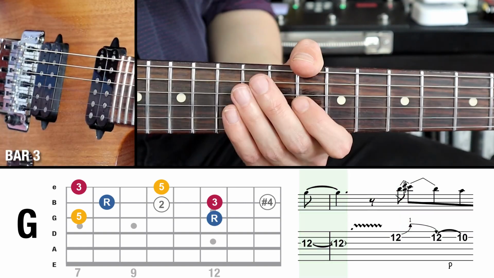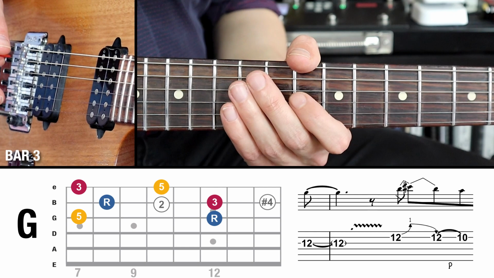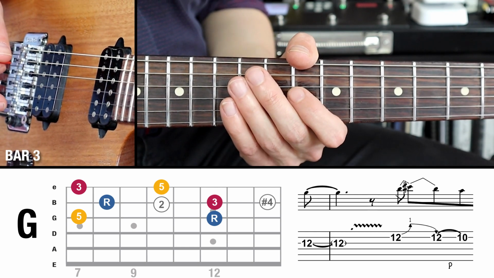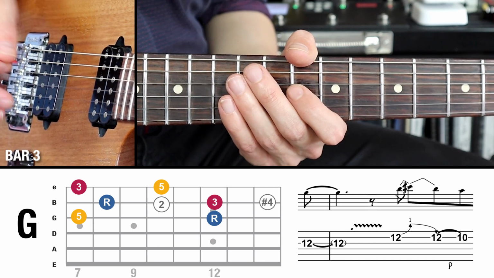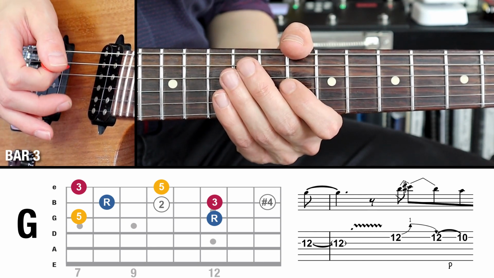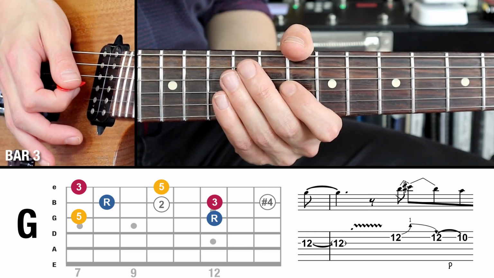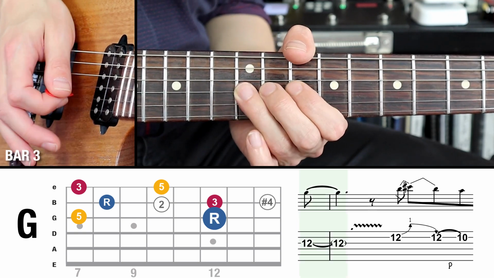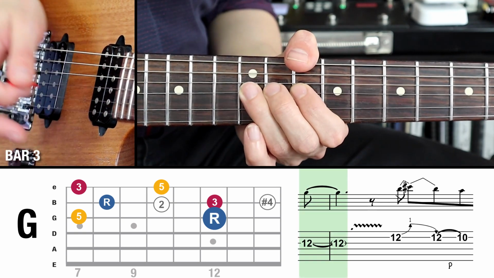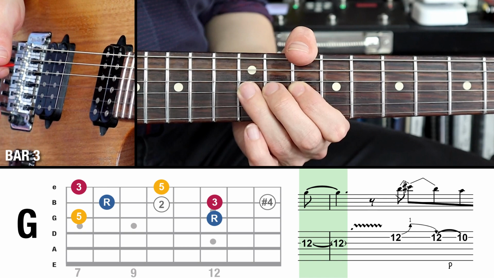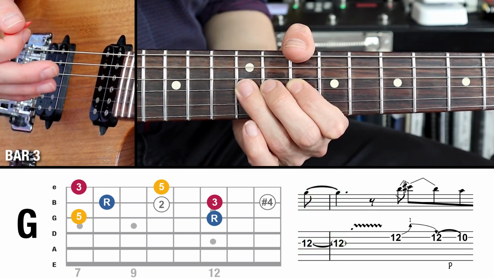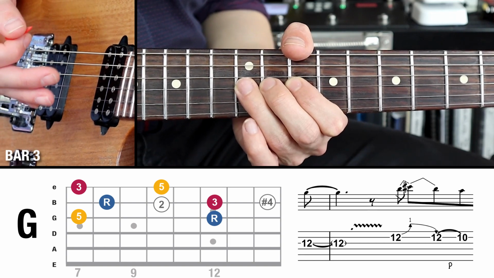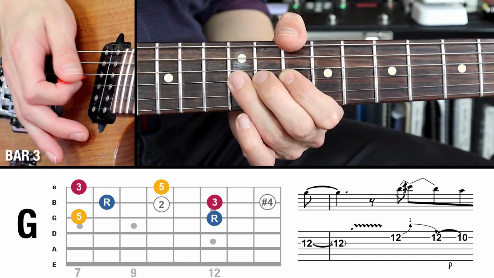Bar 3 uses the same ideas as in the previous two bars, now played over the G chord. First, play the G, that 12th fret on the G string, so the same note we started bar 2 with, but this time it's the root of the chord. So you see on the diagram on the left that the triad patterns have again changed to the major triad patterns, this time for the chord G.